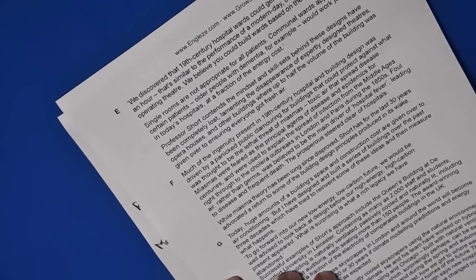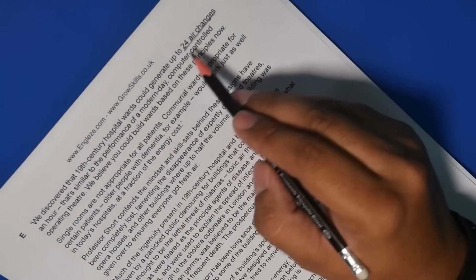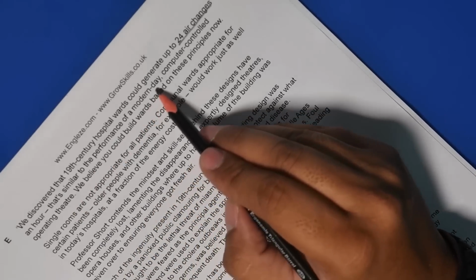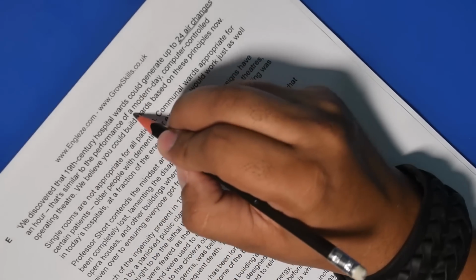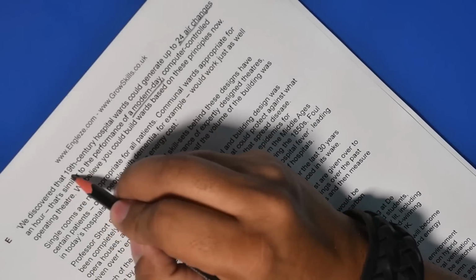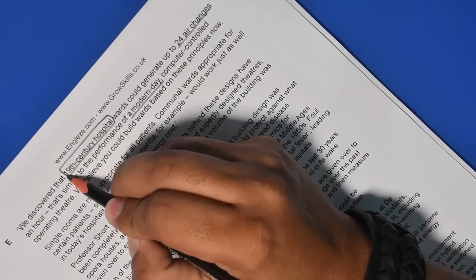Now we've got paragraph E, and there they say we discovered the 19th century hospital wards could generate up to 24 air changes an hour. That's similar to the performance of a modern day. Now modern day, we discovered that 19th century hospital. Try to be alert, try to be extra alert when they talk about it.